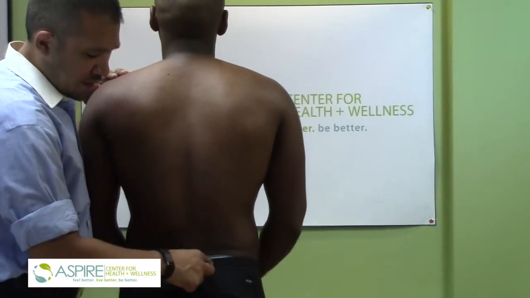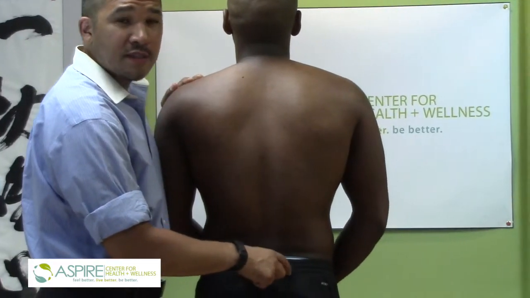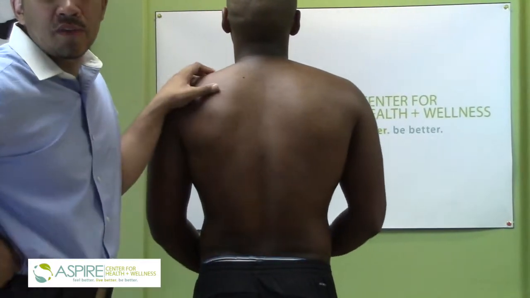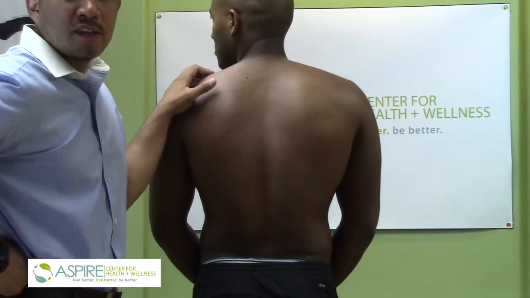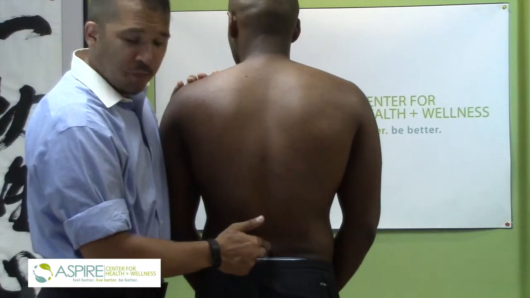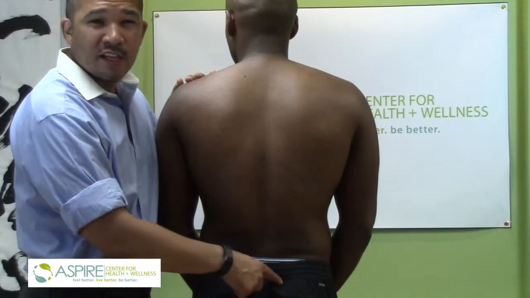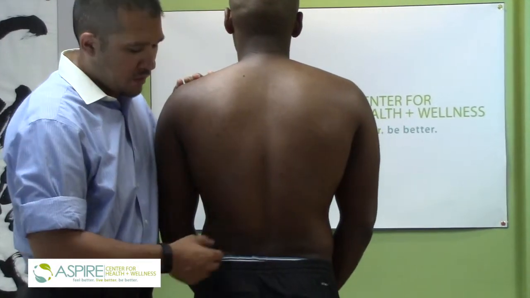Alright, and then you go all the way down to the SI joints. You go medial to that and inferior to that. You want to see if those are tender. Those tell you if the SI ligaments are in dysfunction, which indicates a sprain. So something as simple as feeling between the spinous spaces, and if it has pain, a lot of times it'll tell you it's a sprain. It gives you clues of what's going on over there.